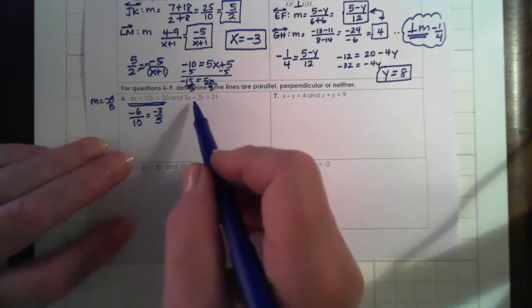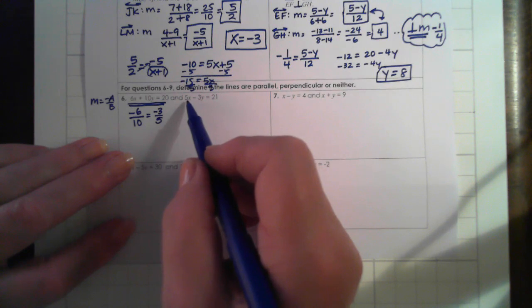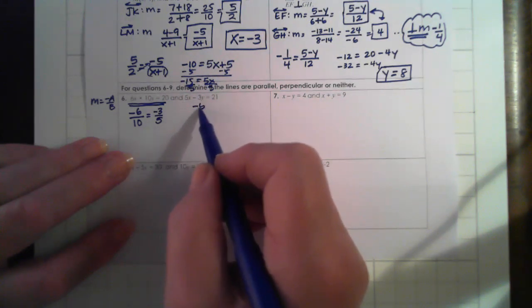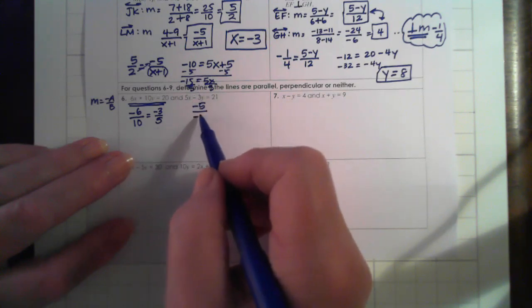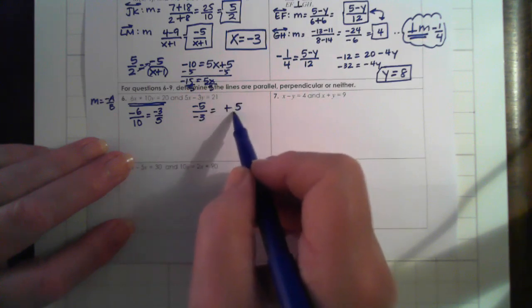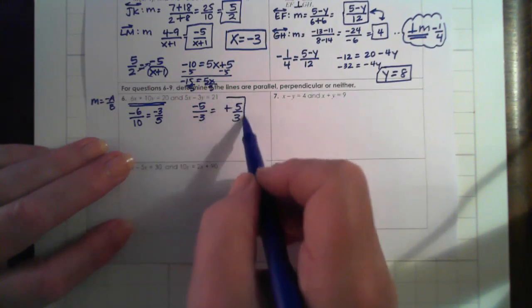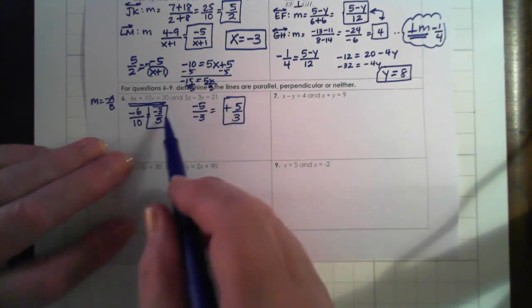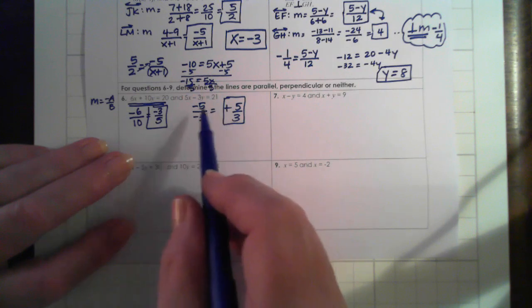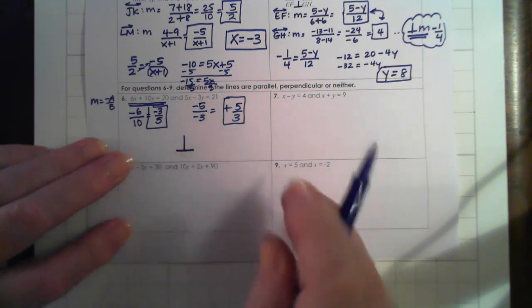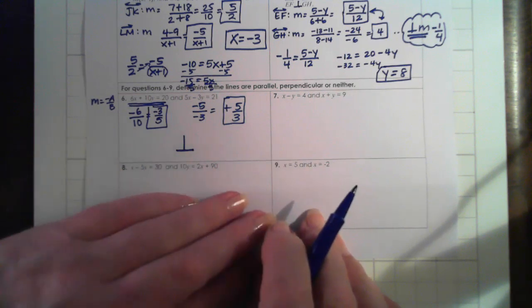For this one here, once again, I'm going to do the opposite of what's in front of the x. So this slope is negative 5 divided by what's in front of the y, which is negative 3, which is positive 5/3. So when I compare this slope to this slope, we can see that they are opposites. One's positive, one's negative, and they are reciprocals. So these are perpendicular lines.